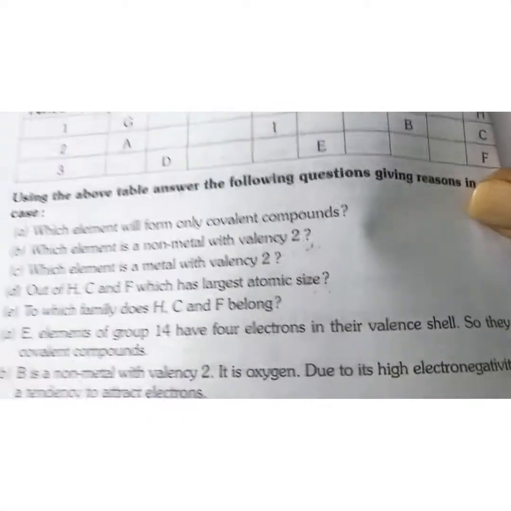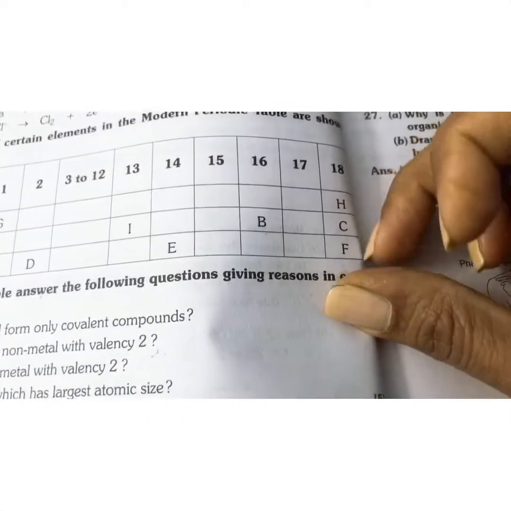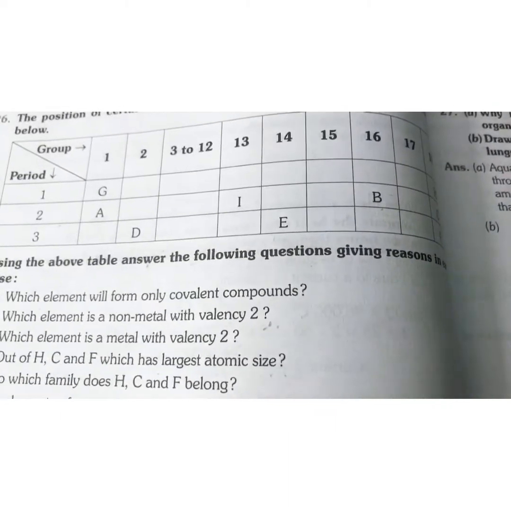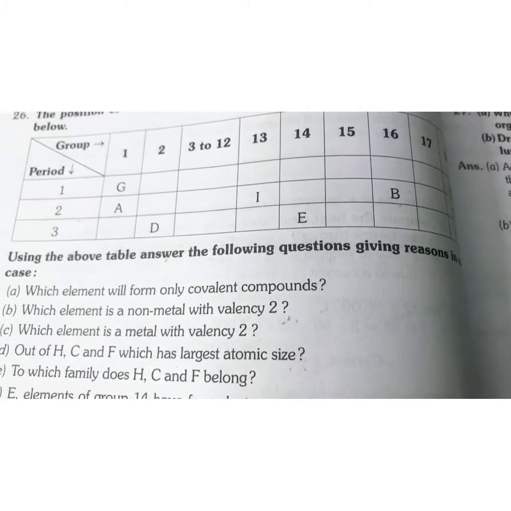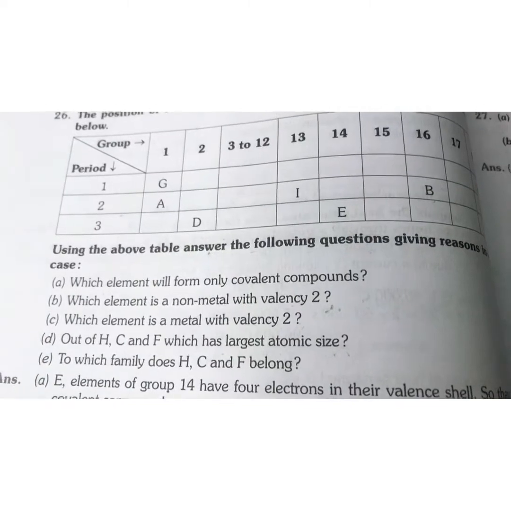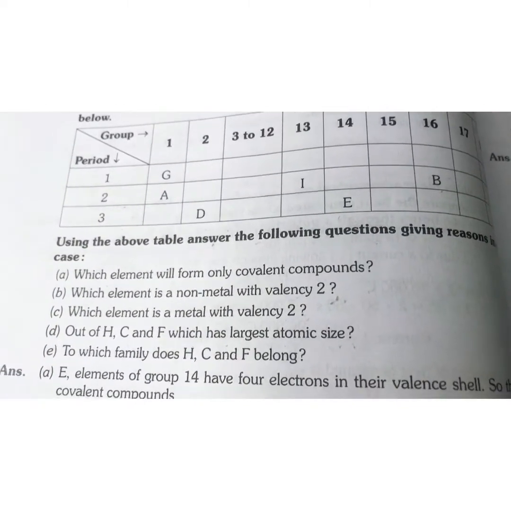Next one, again they're asking to which family do H, C and F belong? So your answer should be that it's in group 18. Obviously it belongs to the noble gases, the inert gases, which do not require any valence electrons to complete their outermost shell. They are individually fine, they can exist in the free state.